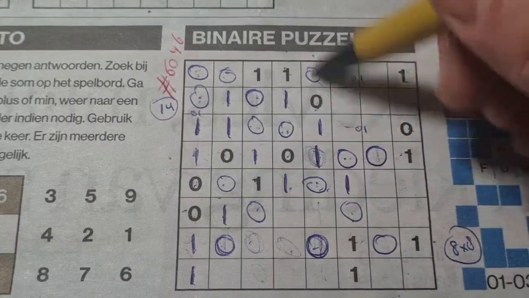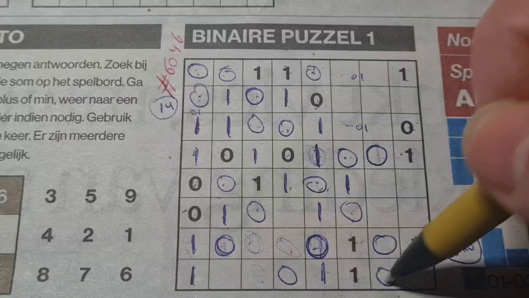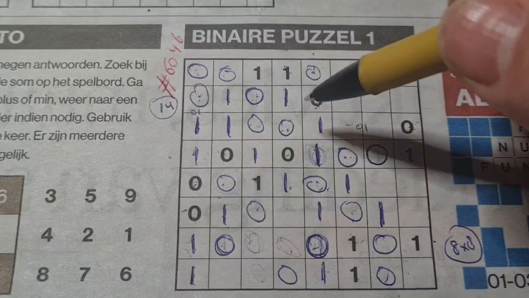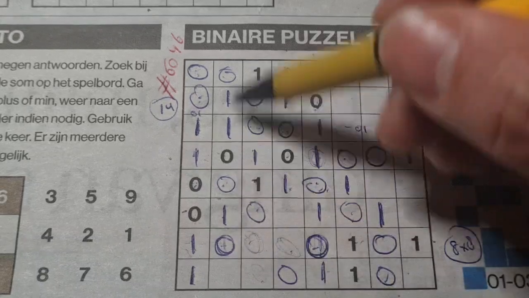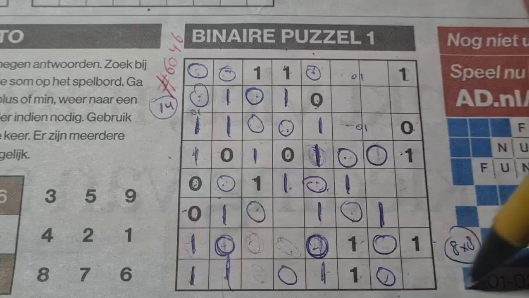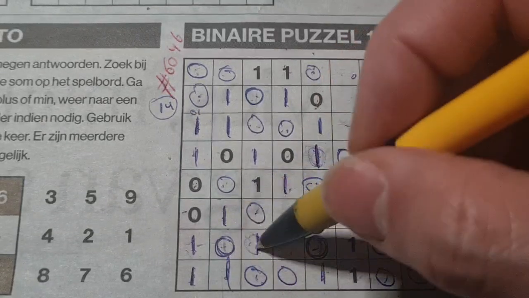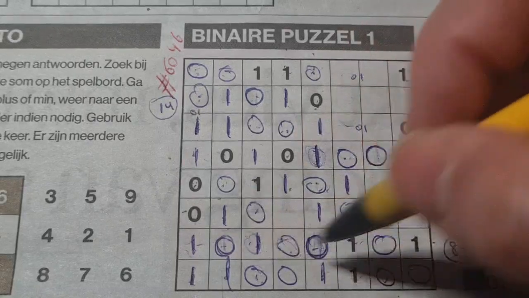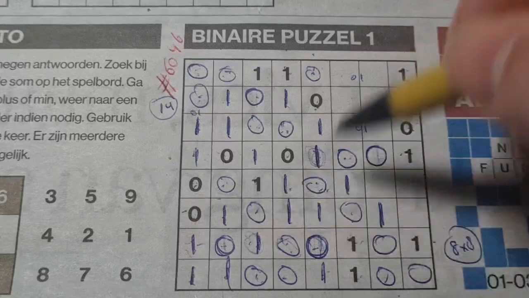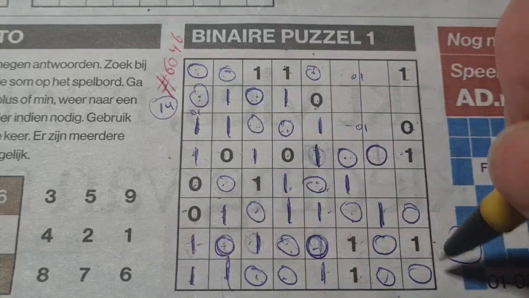4 O's we have here, so the rest are ones. Double one, here no, there no. Double O, here one, there one. 4 O's, so the rest are ones. 4 ones we have here, so the rest are O's. Between two O's comes a 1. 4 ones we have here, so the rest are O's. 4 O's we have here, so the rest are ones. 4 ones we have here, so the rest are O's.